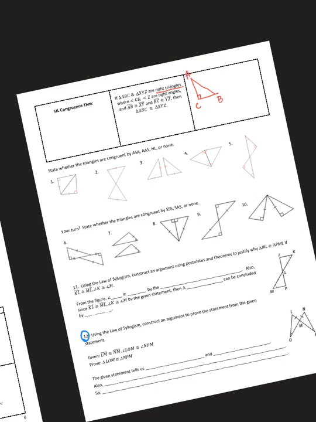Okay, and then we have triangle XYZ and Z is the right angle. So we've got Z here as a right angle, and X and Y. Okay, HL actually stands for hypotenuse leg.